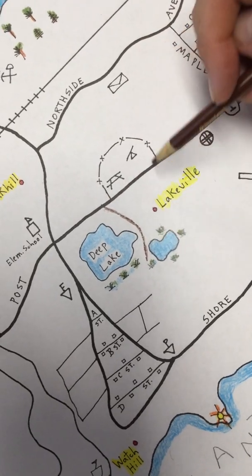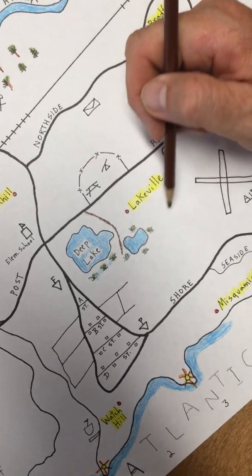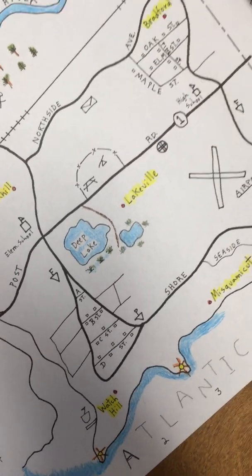We still haven't named that pond. If you've added any ponds to your map, you can try to think of a name for your additional ponds.